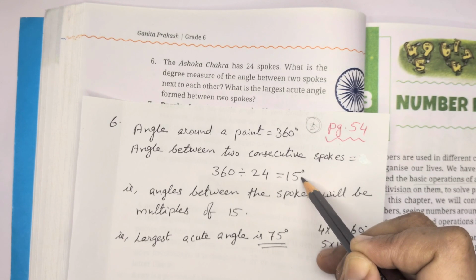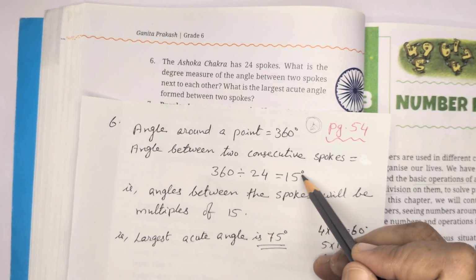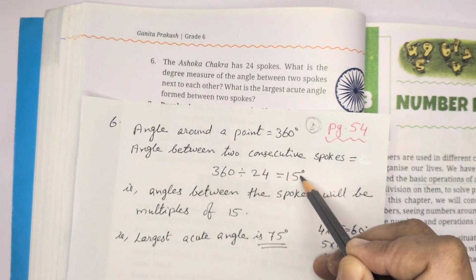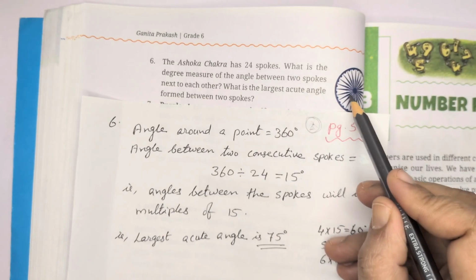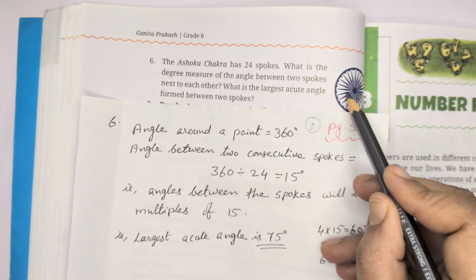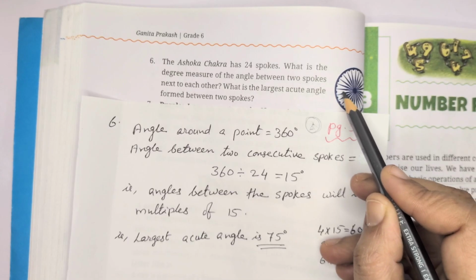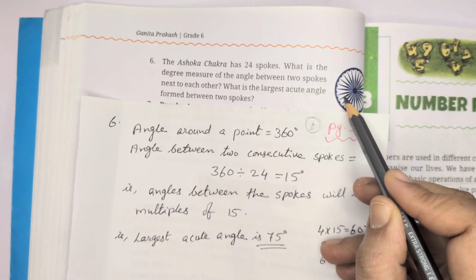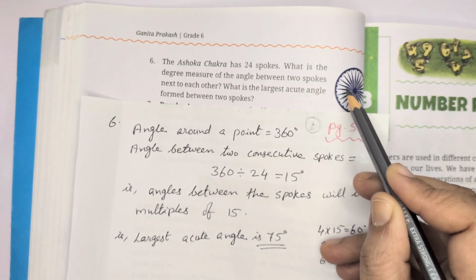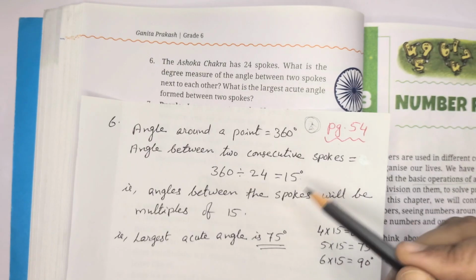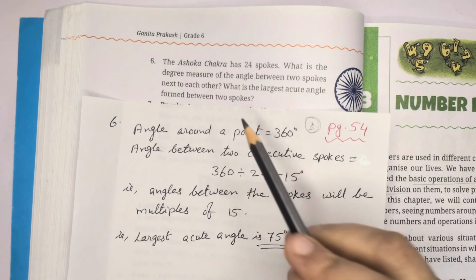So between each two consecutive spokes, the angle will be 15 degree. When we take two nearest ones, that is 15 degree. If we take two angles together, from here till there, then 15 into 2, 15 into 3, multiples of 15 will come.